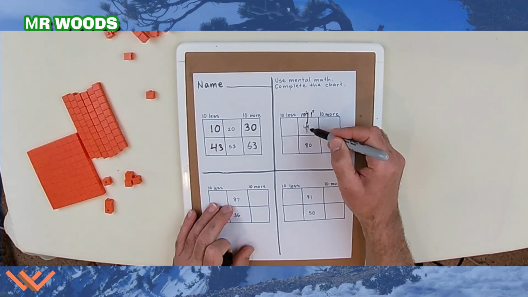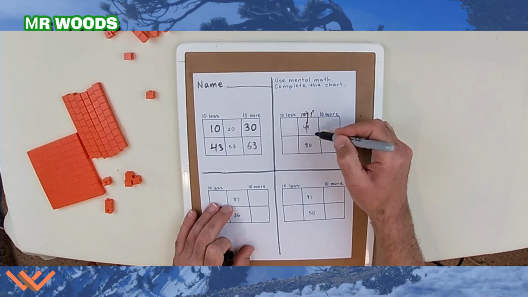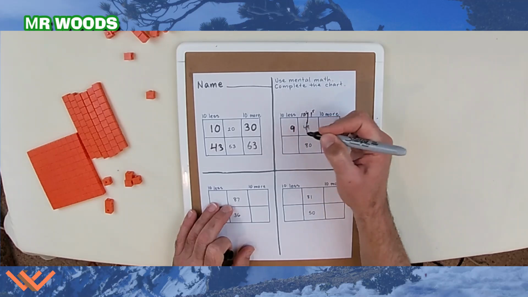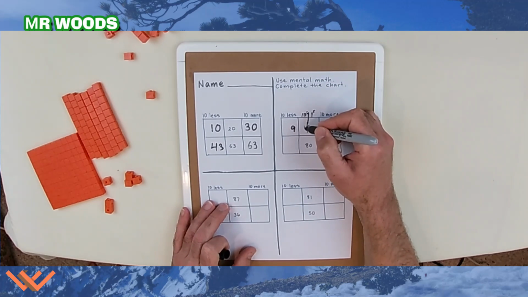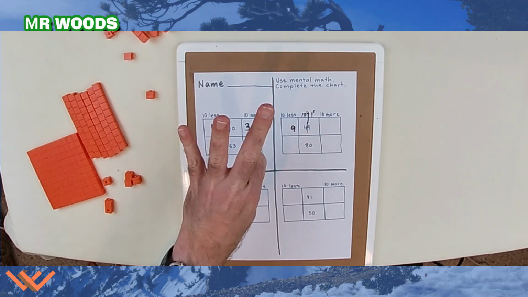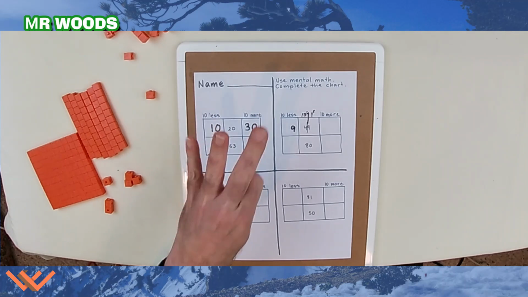So I know that it's asking for 10 less. I don't have to do anything with that 1s column, so I can just write that down here. Now I have 4 10s and I subtract or take away or minus 10. So 4 minus 10 is 3 10s.